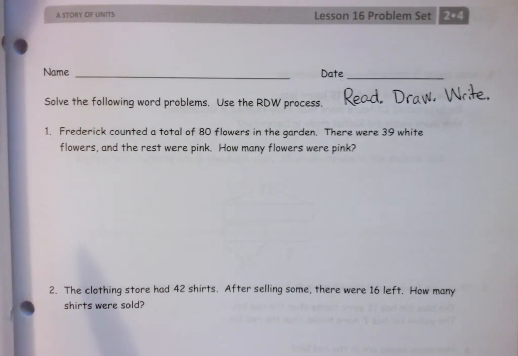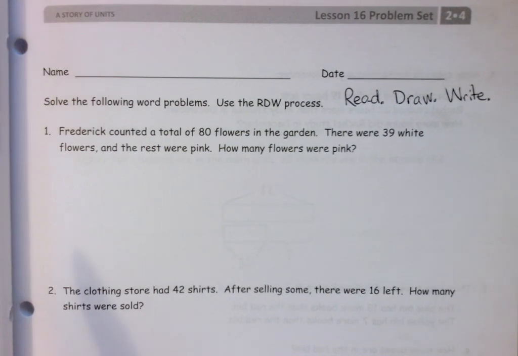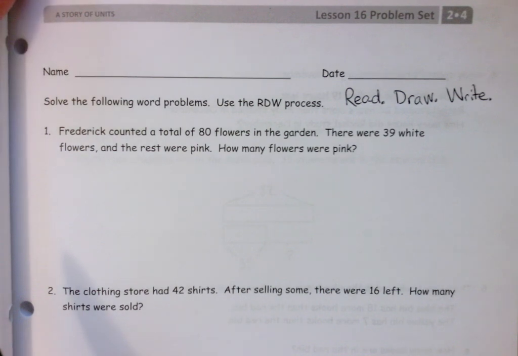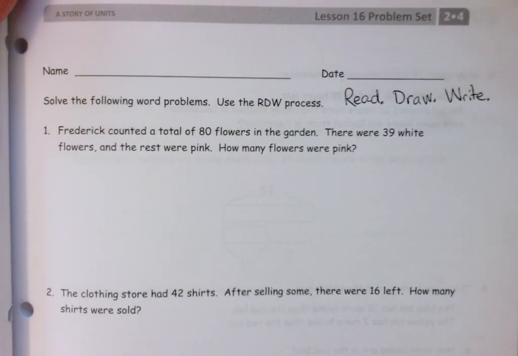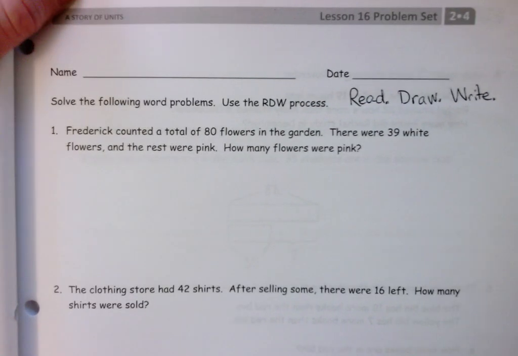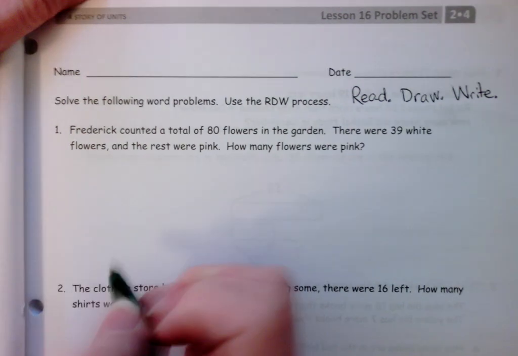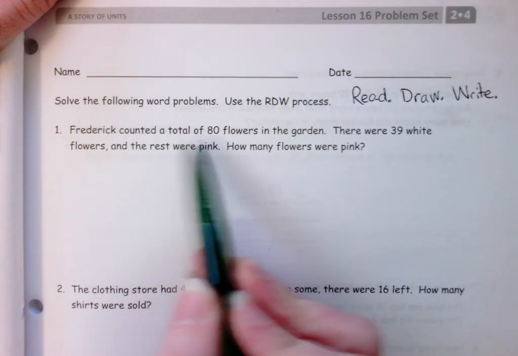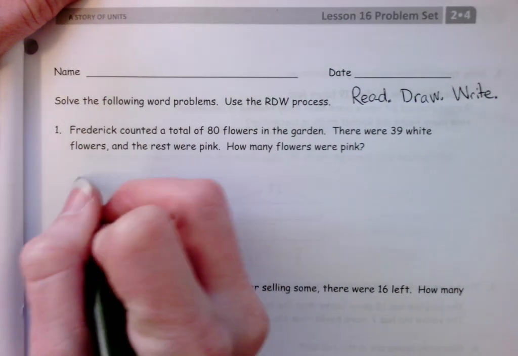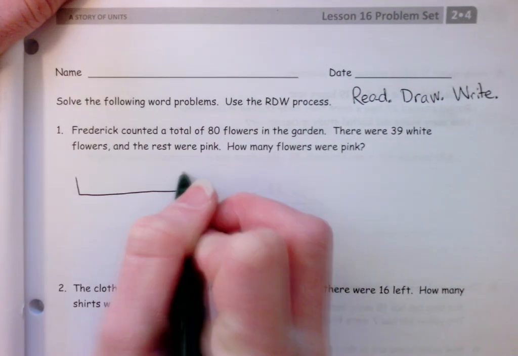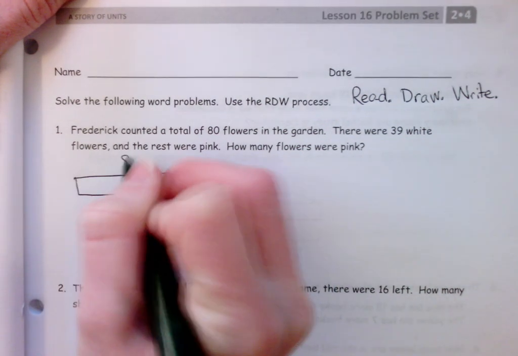In addition, some non-routine problems will require either multiple operations or a form of operation that they have not learned yet, but they could solve in other ways. So as we look at this, we say, how could I represent this? There's a total of 80 flowers. I could use a tape diagram. I just heard that the total is 80.